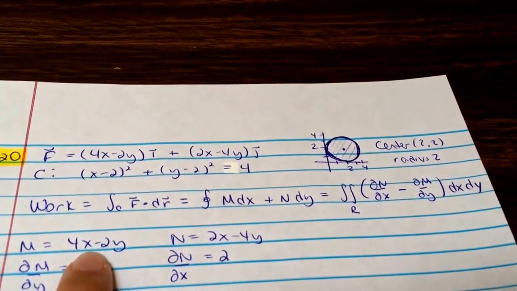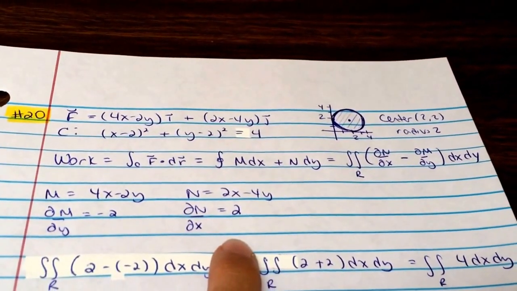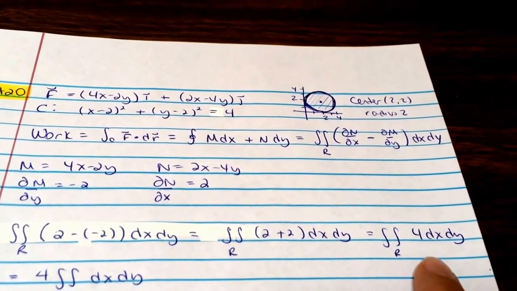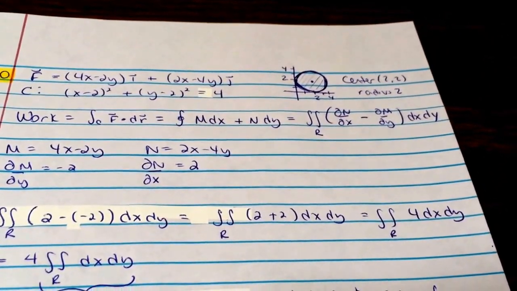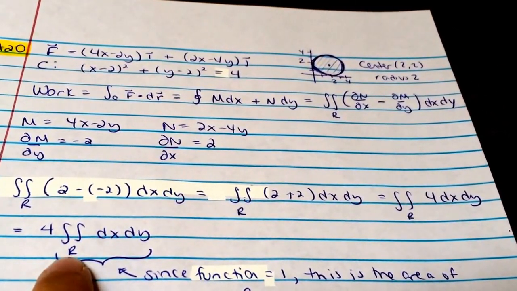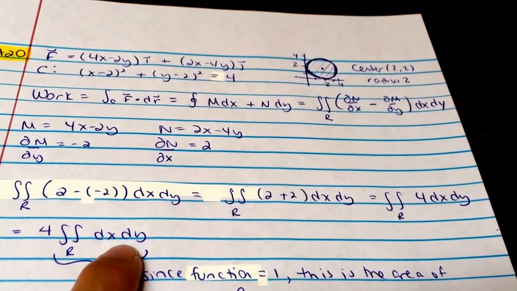So I find, well, I didn't find, here's my M and N they gave me. I found my derivatives, and then when I plug them in, I get 4. Notice I haven't done my bounds yet. Here's the math magic. Ready? Magic. If you factor out the 4, what you have here is the double integral over region R. The function is 1, and then it's dx dy.